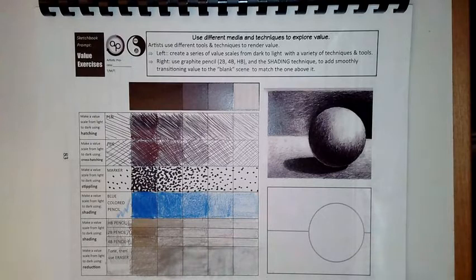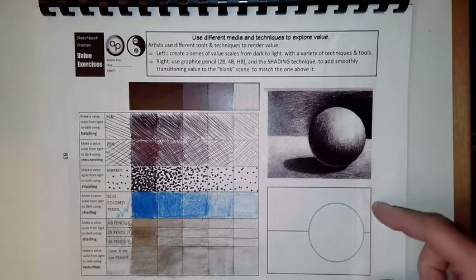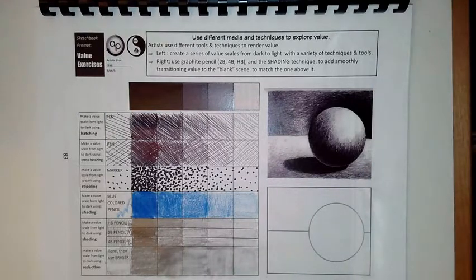For this next section, using different media and techniques to explore value, we're going to be recreating this sphere and its scene down below over here. And what's really pretty fun about this is that we get to not just match the value, but also the technique, the way that the person put down the material.